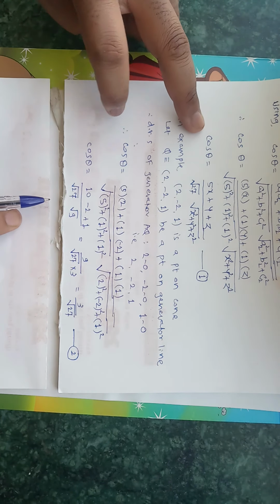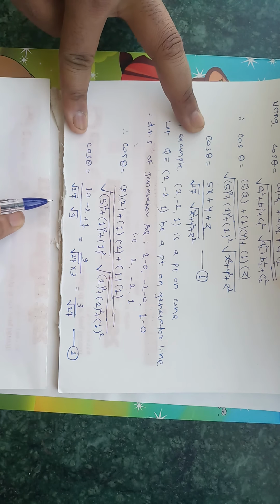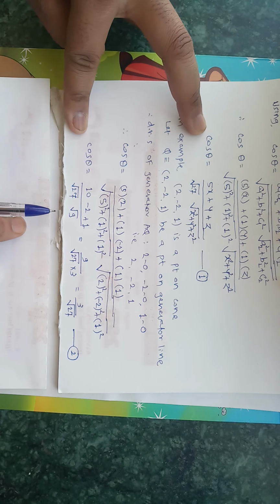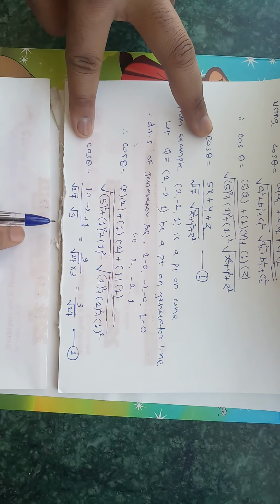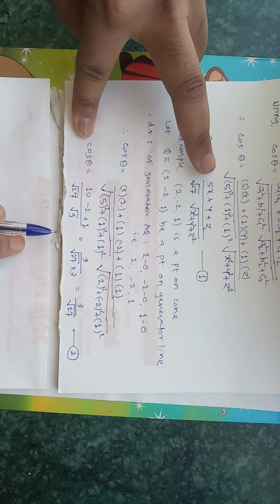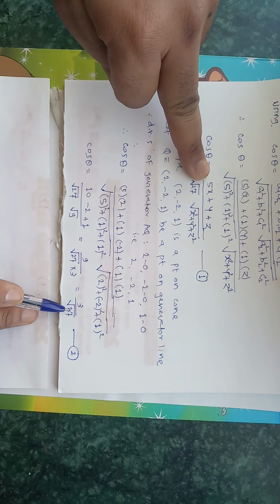Now, as equation 1 and equation 2 both have the same left hand side, because theta is the same, because the cone is the same, the left hand side is again the same. Left same means the right side is also the same. The right side of equation 1 is equal to the right side of equation number 2. We have to compare these two.